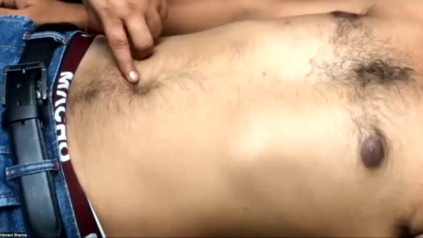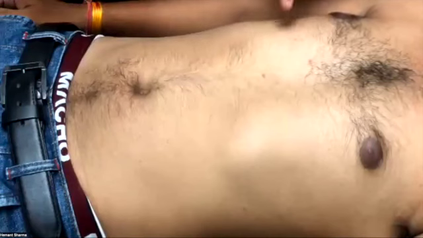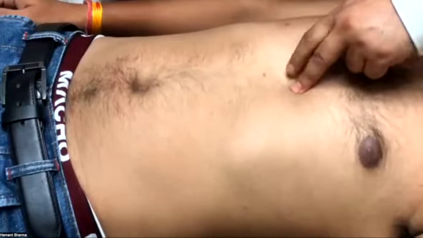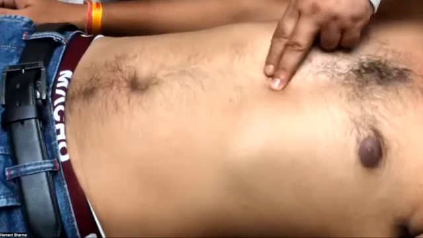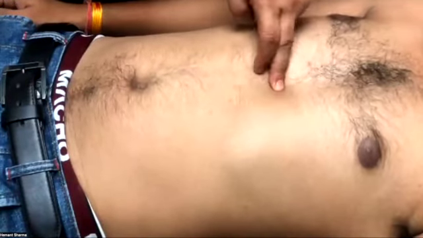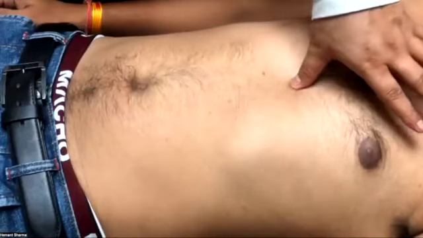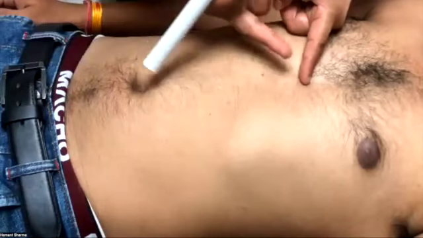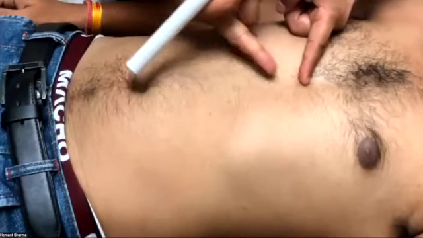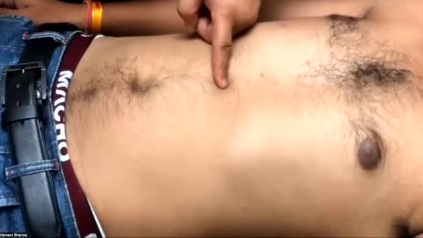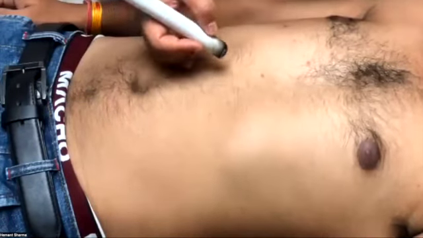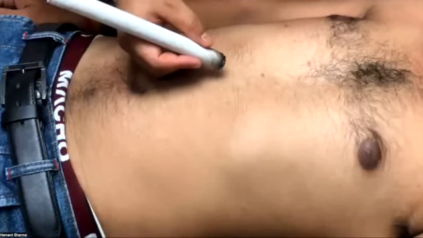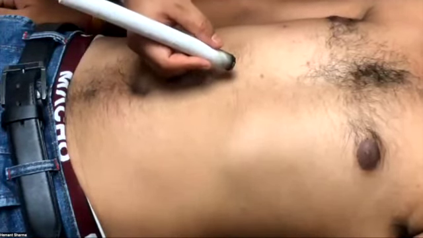Now from the navel, we have to search for one more point. Look at this, this is the chest bone. See where the chest bone is ending. The other name of this bone is the sternum bone. This is the sternum bone, and this is the ending here. So we search for one point just in between the ending and the navel. This is the midpoint. This midpoint is the second point which improves yang and immunity. So we are doing moxibustion here. This is the second point.